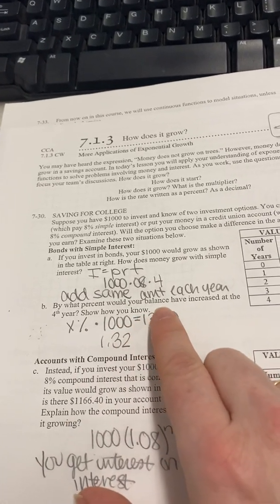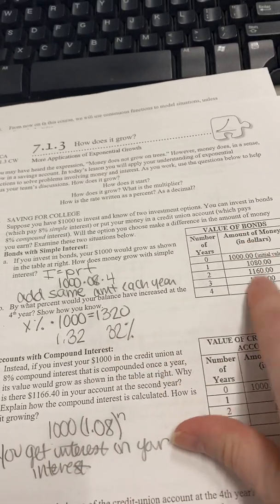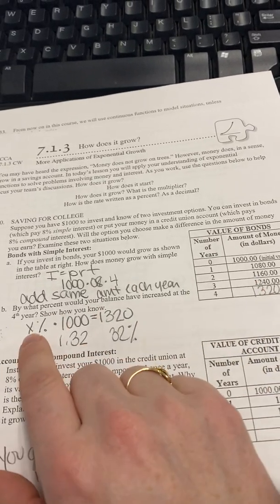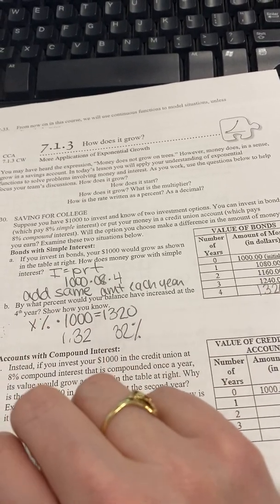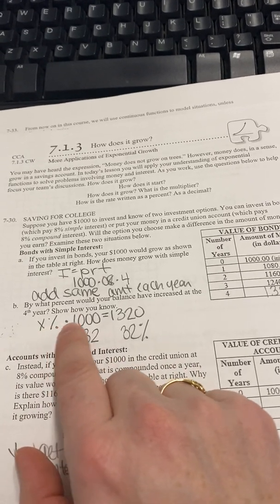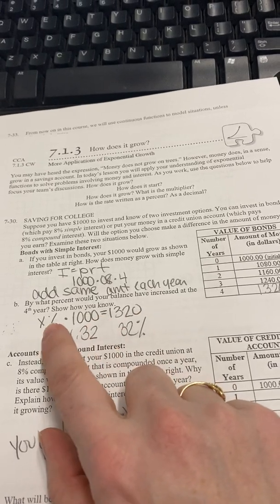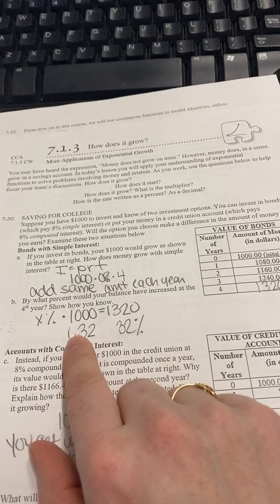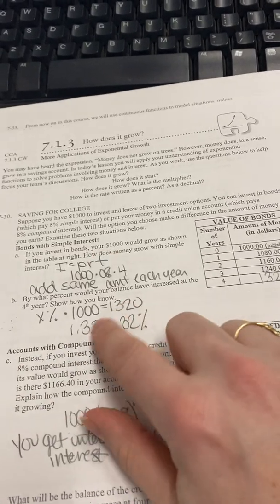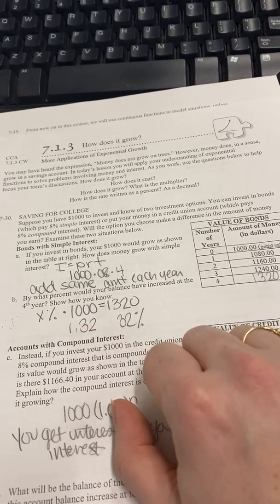By what percent did your balance increase at the end of the 4th year? So end of the 4th year, you had 1,320. So basically you want to know what percent of that, or the percent of increase. So what percent of 1,000 gives you 1,320? Well, you would divide both sides by 1,000, you'd get 1.32. Remember, the 100% is how much you were already paying, or how much you already had, that's the $1,000. So it increased by 32%.